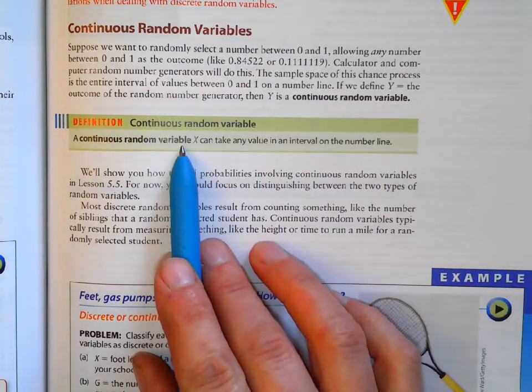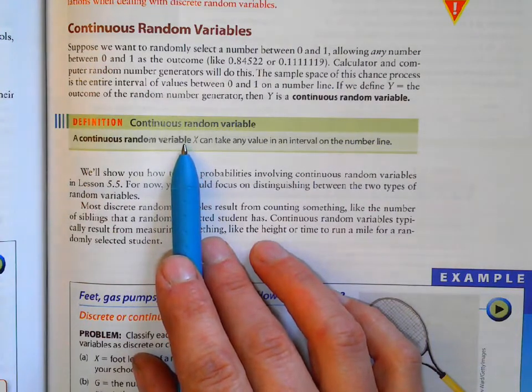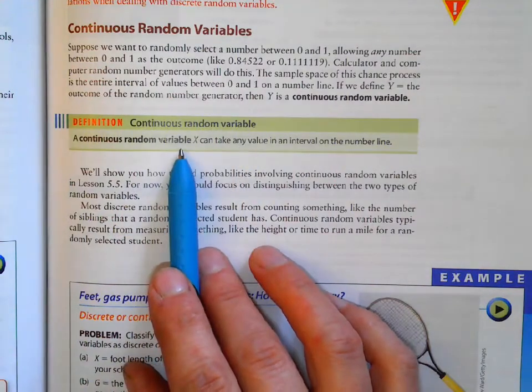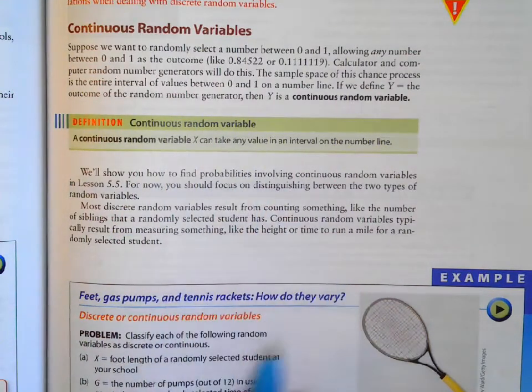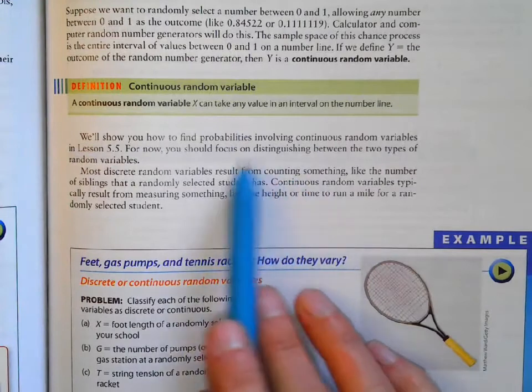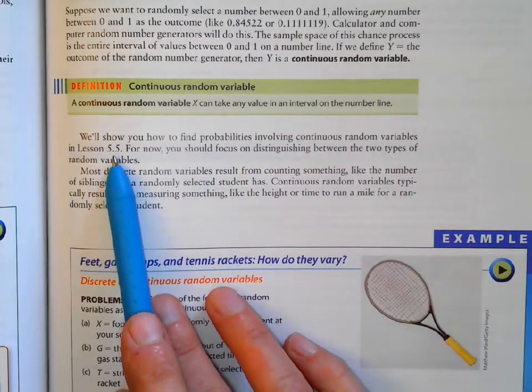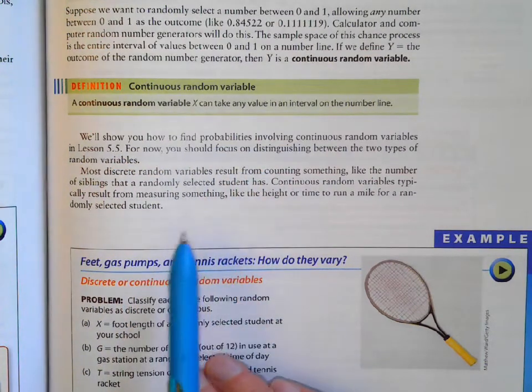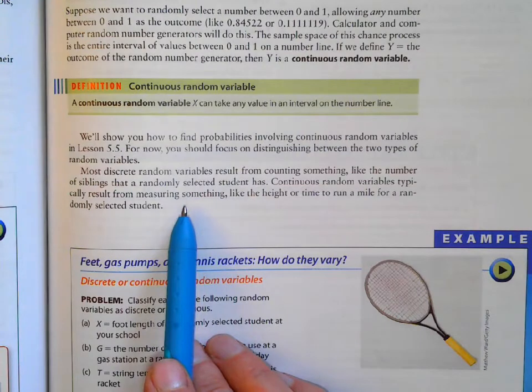So the discrete, it has to be certain numbers, a 1, a 2, a 3, or 4, whereas a continuous could be any number within the range. Okay, so there's an infinite number kind of thing as continuous. So in 5.5 we'll deal with specifically the normal distribution, but for now we're just going to want you to decide whether it's continuous or discrete.